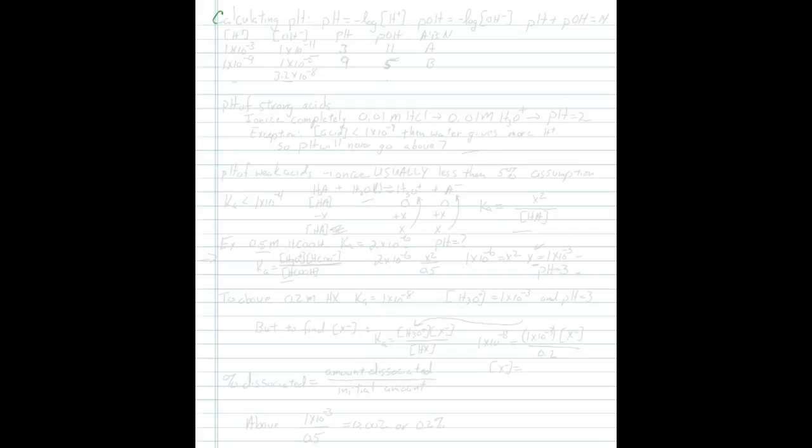Calculating pH. pH is defined as the negative logarithm of the hydronium or hydrogen ion concentration. P always means negative log. So pOH is the negative log of the hydroxide ion concentration.